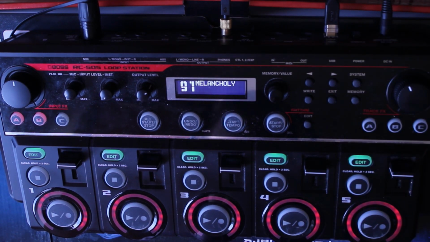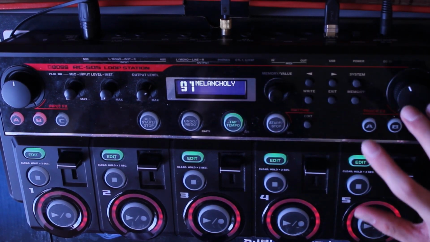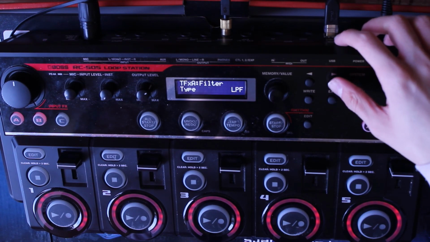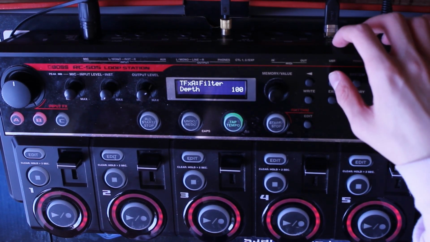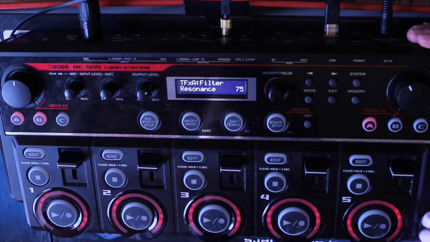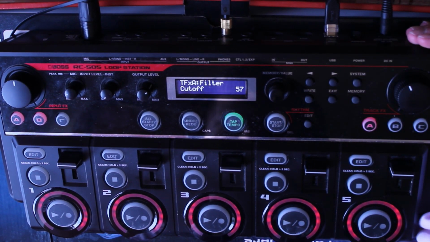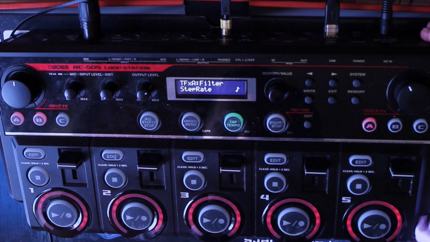Okay? And on track effect A, a filter with the type of low pitch filter. The rate is a dotted quarter. Depth is all the way to 100. Resonance is 75, cutoff 57, and step rate is an 8 note.